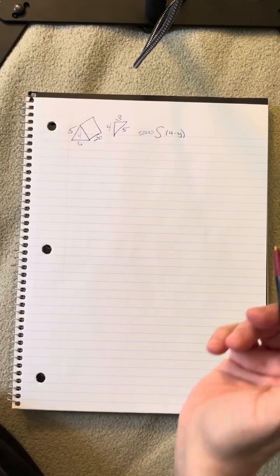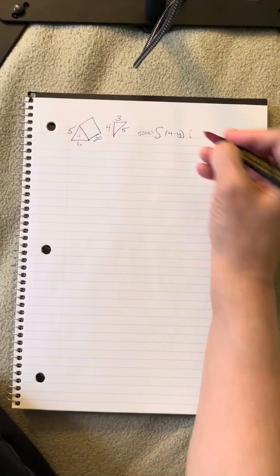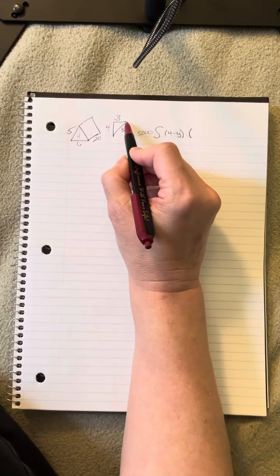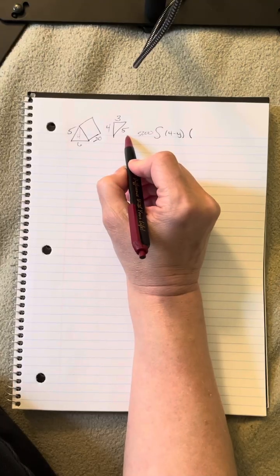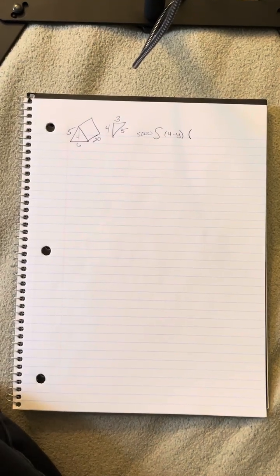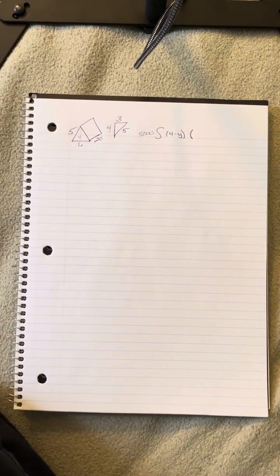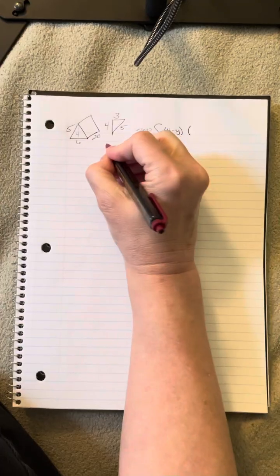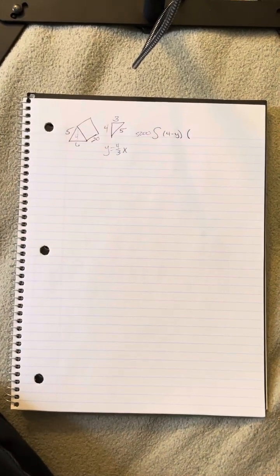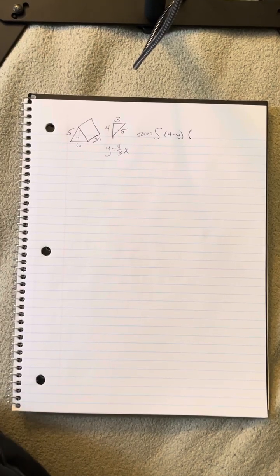Now, I didn't write the rest of the equation in because, as you recall from the last example that we did, to get that, I had to find the rise over the run. Well, if I do that here with this triangle, it's rising 4, running 3. So we're going to get y equals 4/3 x. I'll write that over here. Y equals 4/3 x.